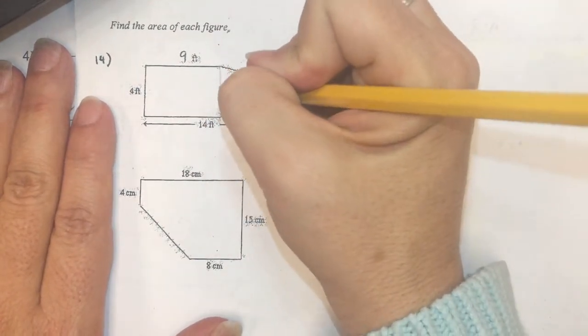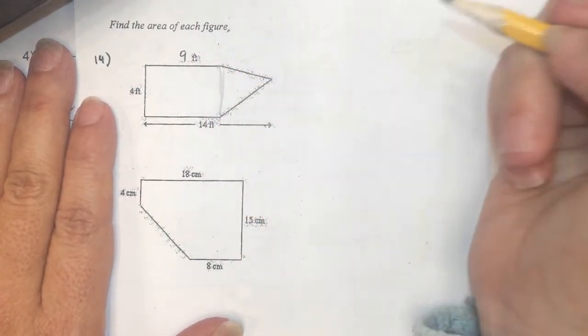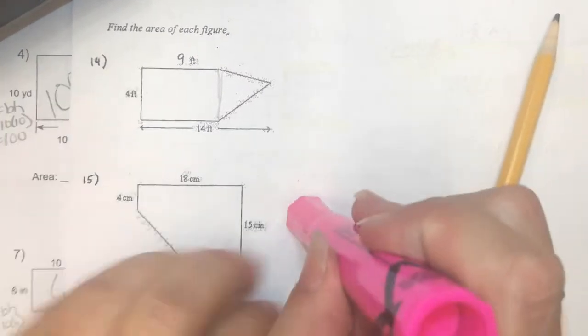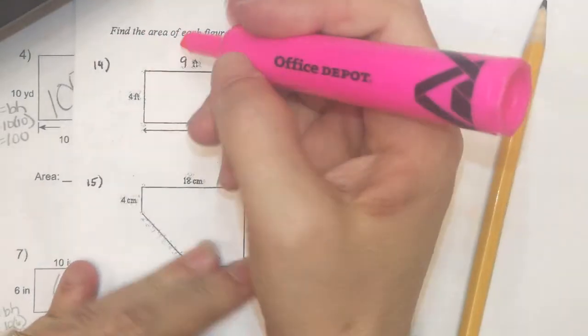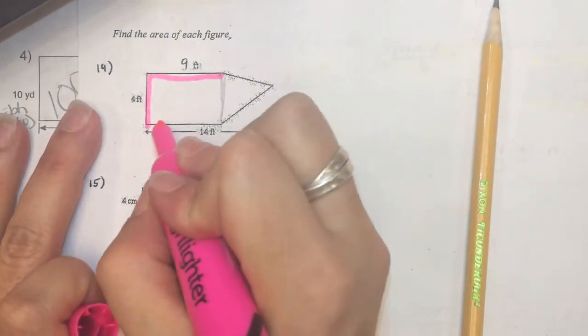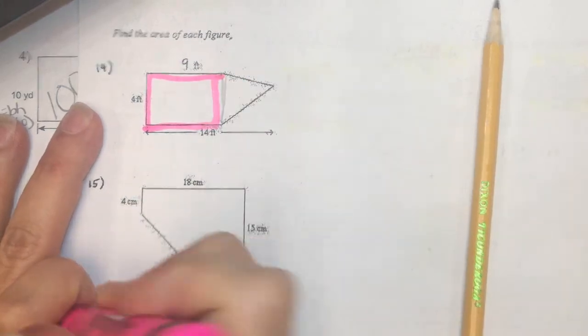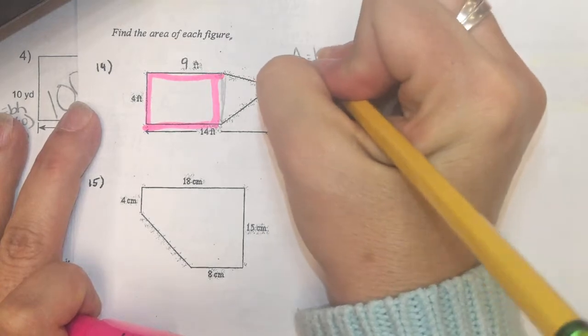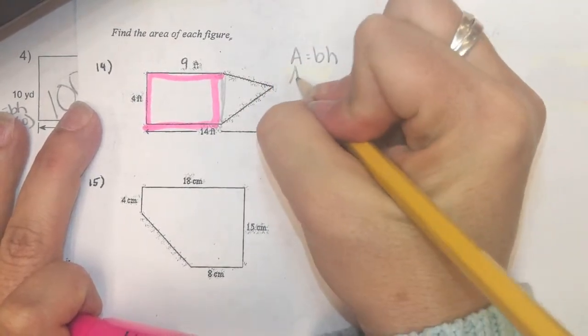Yes, a triangle and a rectangle. Right there is where I would cut it. At least that's where I would cut it. Now, starting out, I always do the easy part first, which is a 9 by 4. So, the 9 by 4 rectangle, we know the formula for a rectangle is base times height.